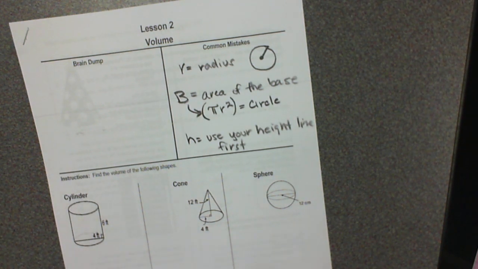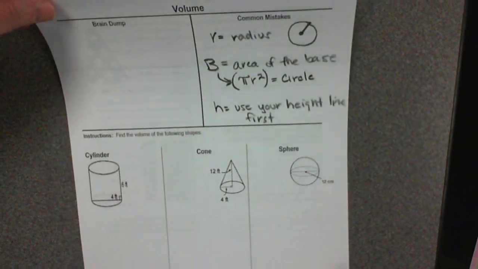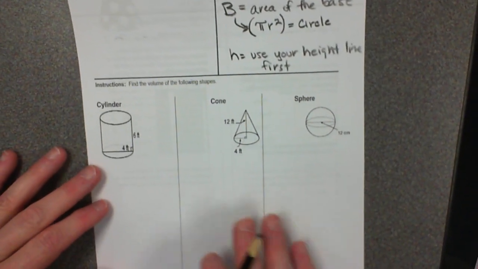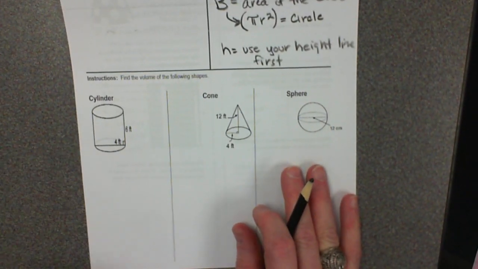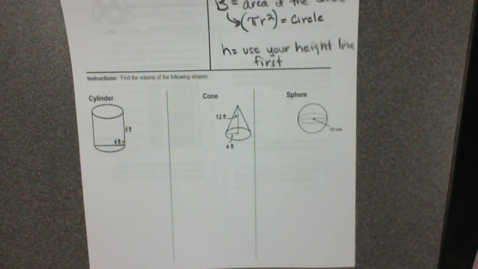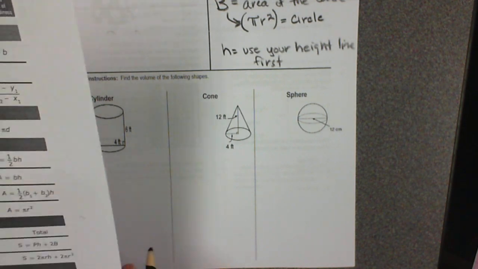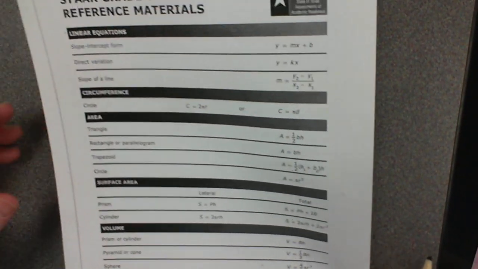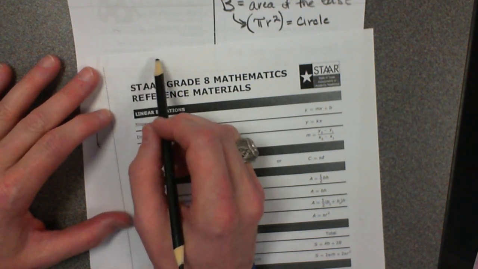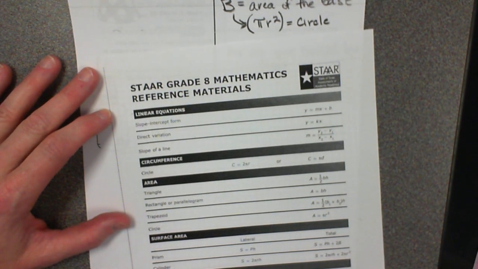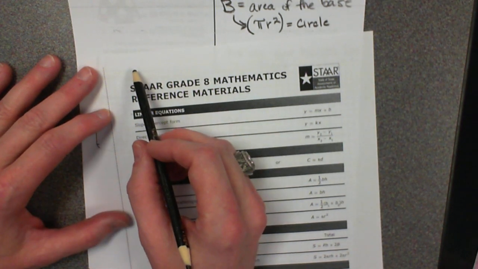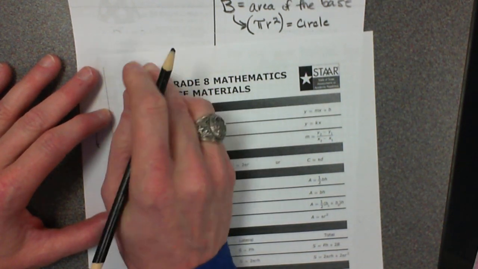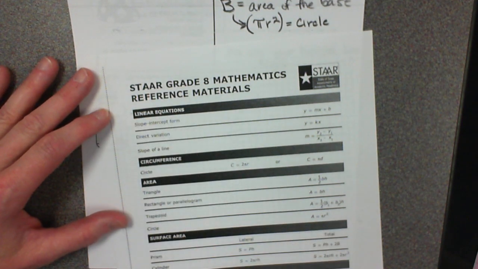Okay, so what I want to do is practice. We're going to practice just three of the most common shapes here: cylinder, cone, and sphere. Let's look on our STAR material guide. We have these out around the room, and I want you to put your name on this one. You're going to keep this for the next so many weeks until we actually take the test. So make sure your name is on it. You're going to keep this. And let's go down here.